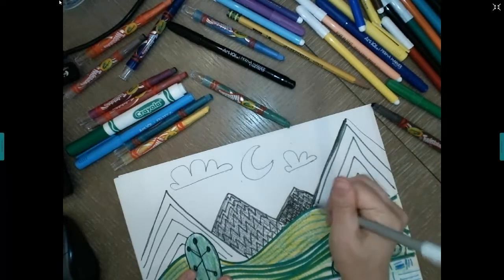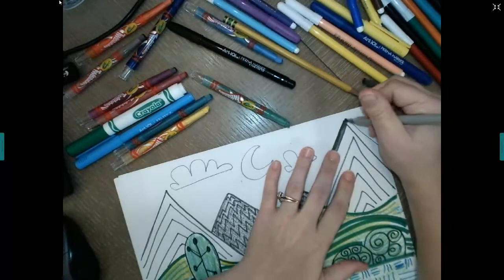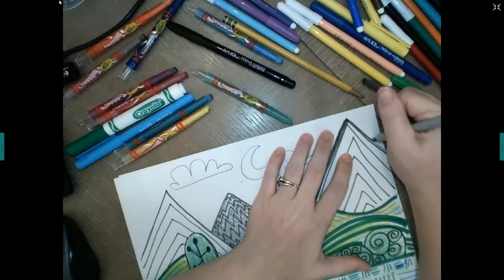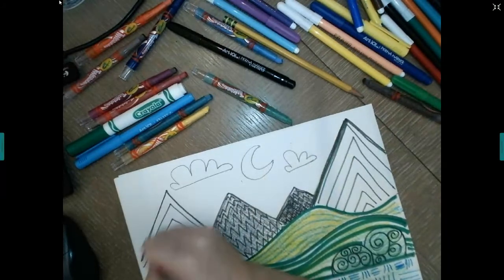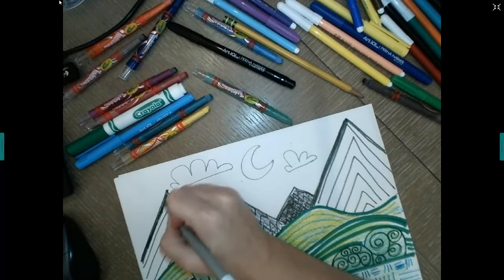Okay, if you mess up, just kind of correct your mistake a little bit. I mean, you could make it look like shadow and just do the other side that way too. That's a good way to fix it.